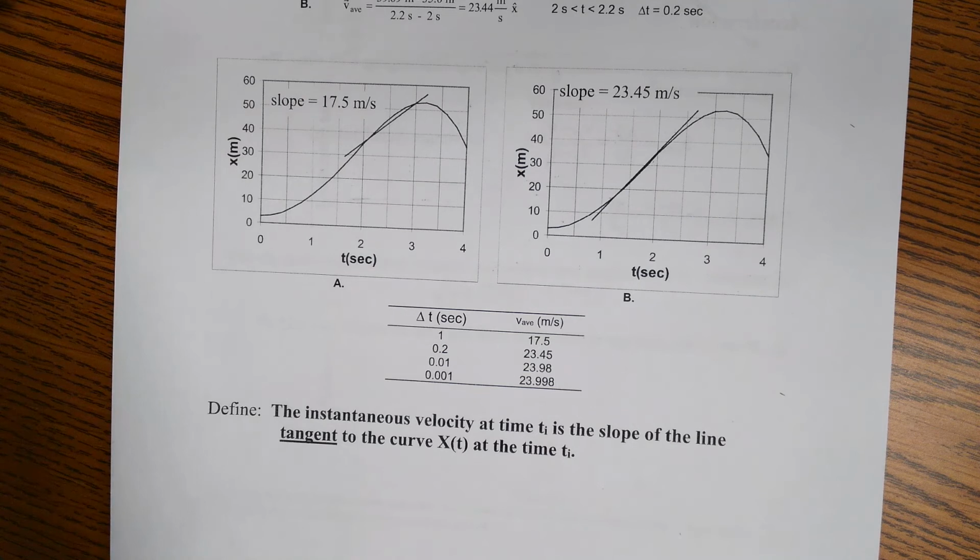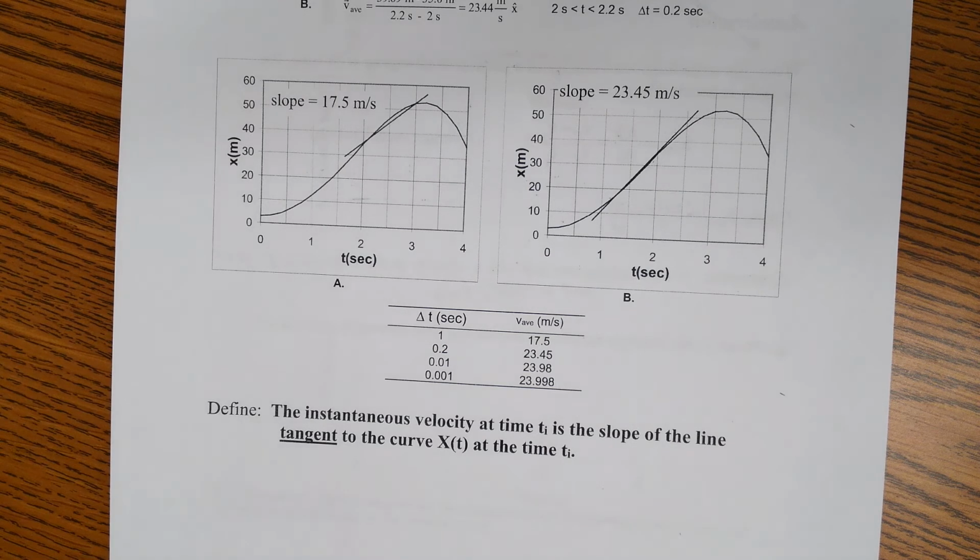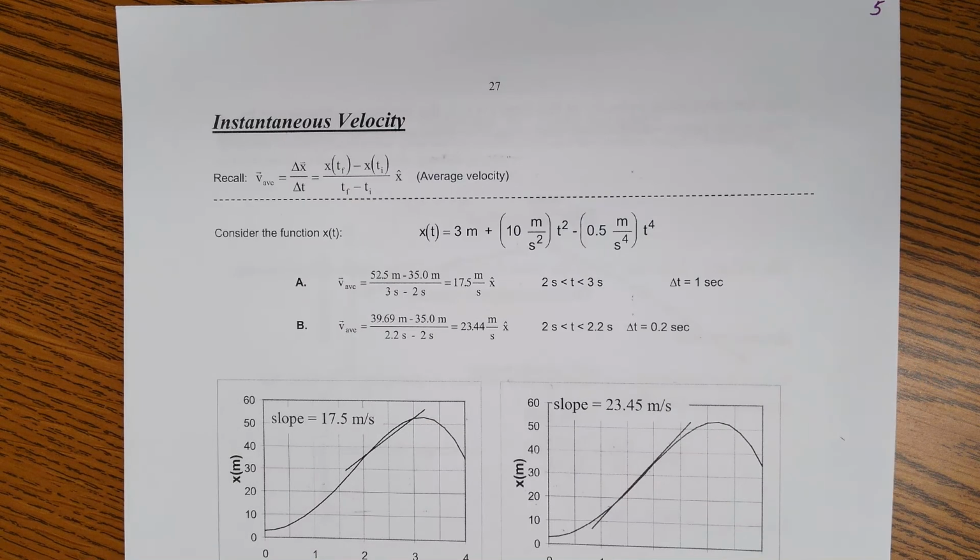Well, the next page states, what if we have an instantaneous velocity?